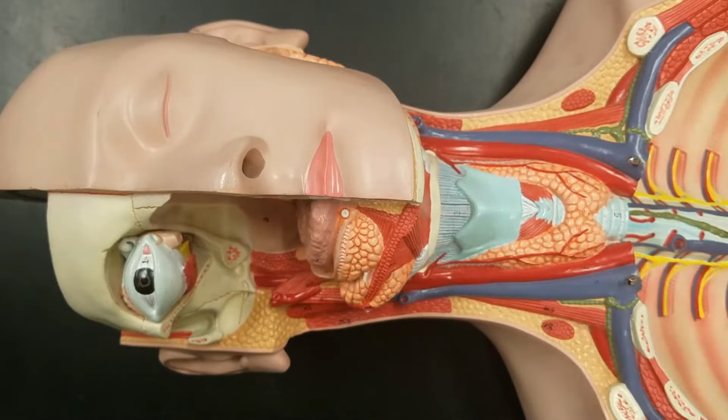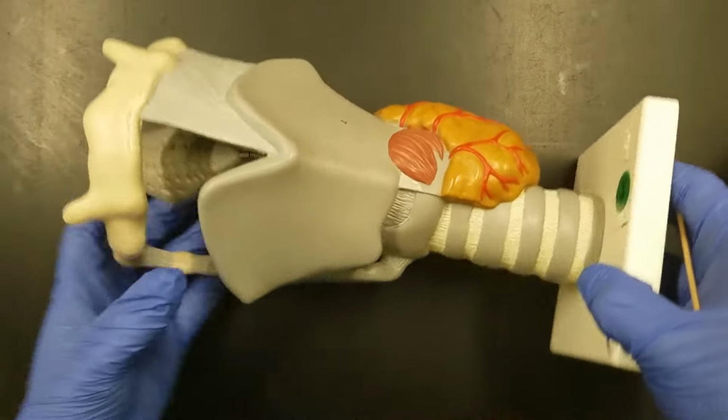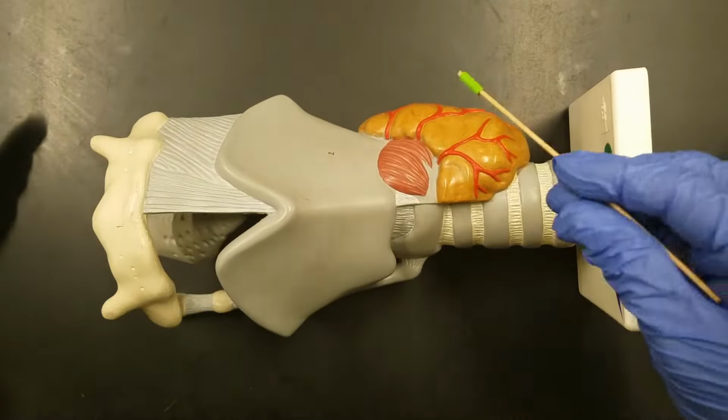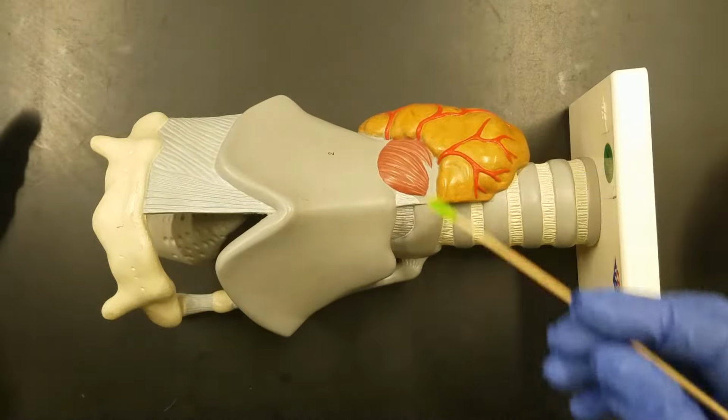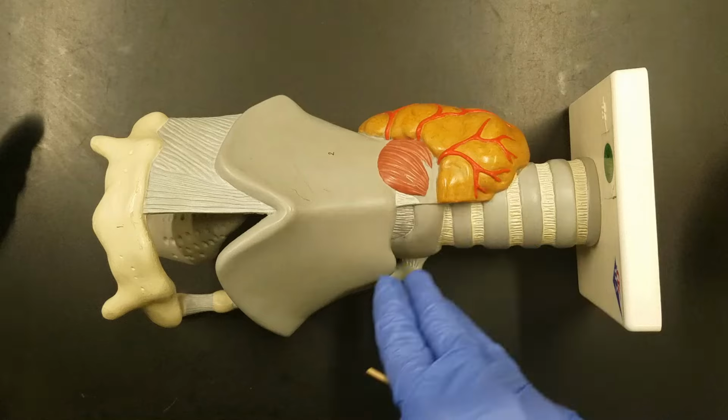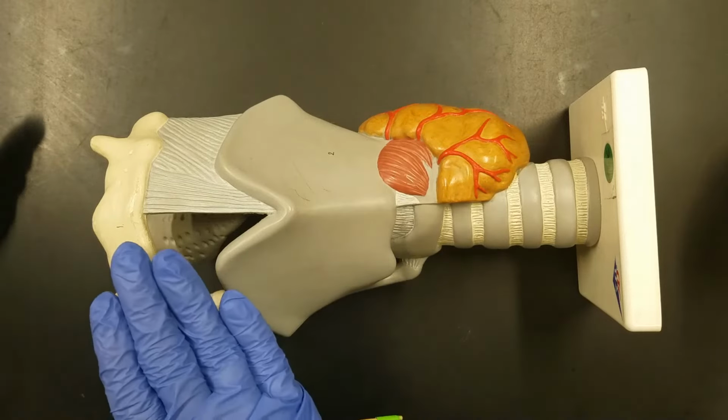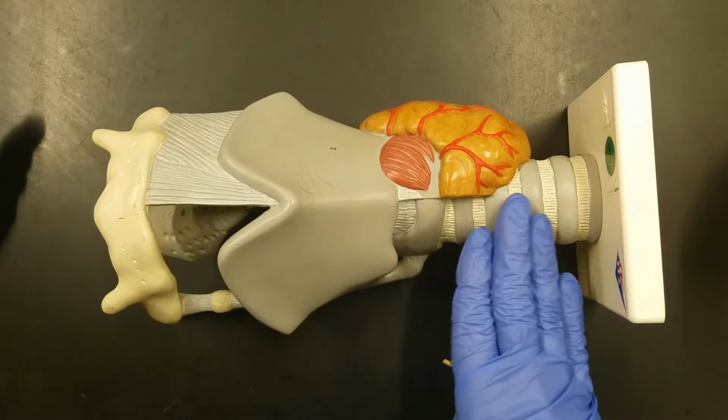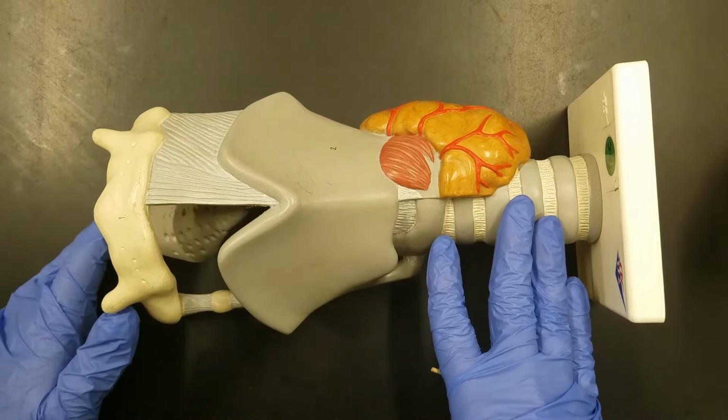Now, we're going to take a look at another model that shows this gland. This model right here also shows our thyroid gland. So here's our thyroid. Notice how it's not present on this side of the model. That's because this side has been dissected down a layer, so it's showing deeper structures.